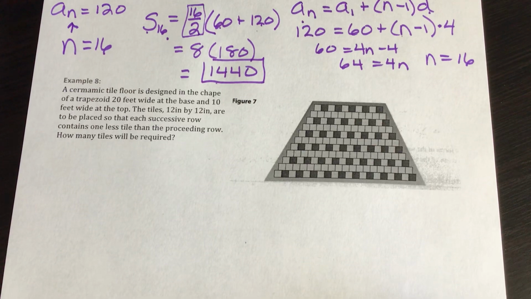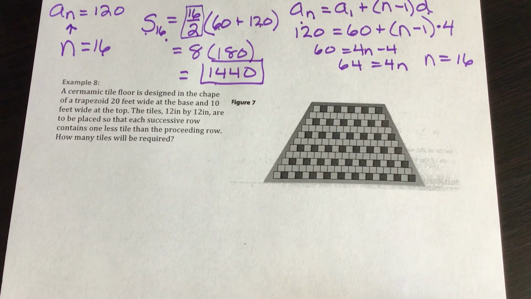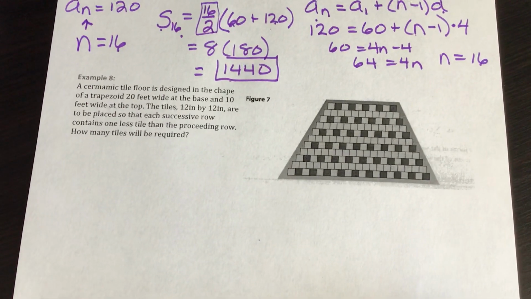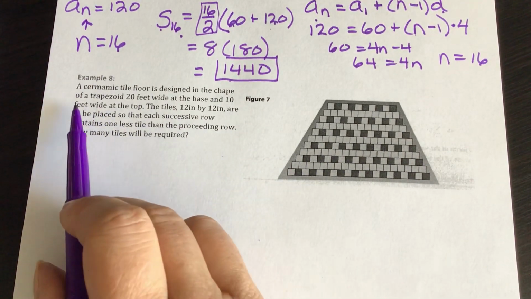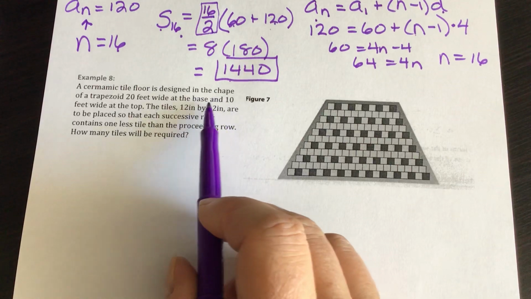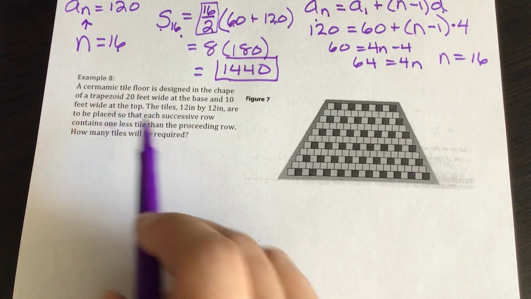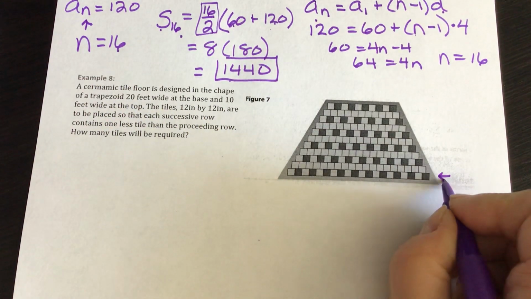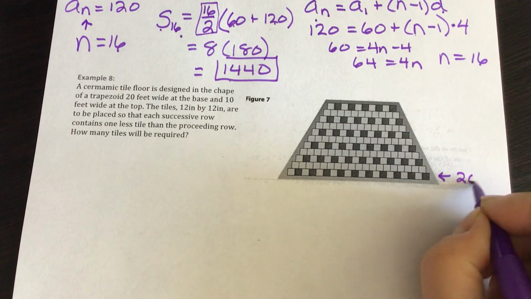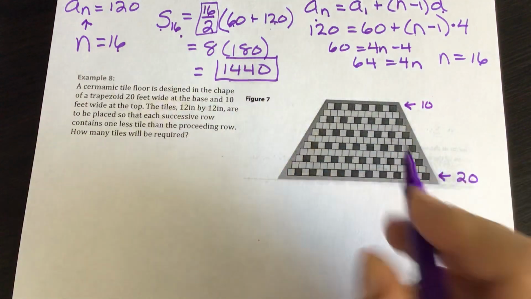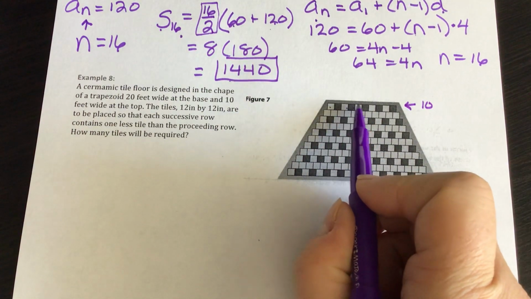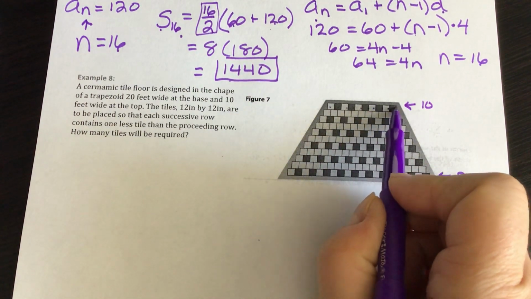And in this last example here they give us a picture that shows a ceramic tile floor in the shape of a trapezoid. It's 20 feet wide, so there's 20 tiles this way, and at the top there are 10 tiles. I can just count 1, 2, 3, 4, 5, 6, 7, 8, 9, 10.